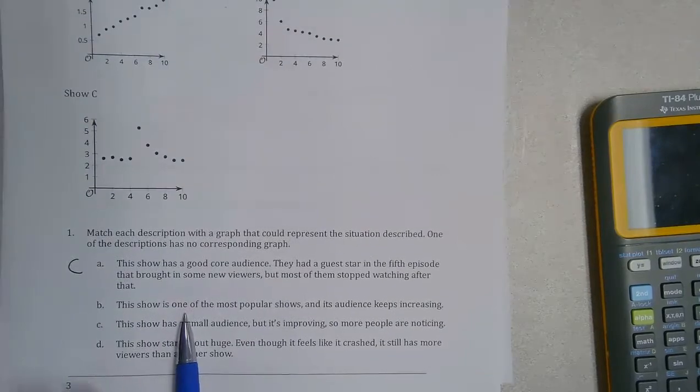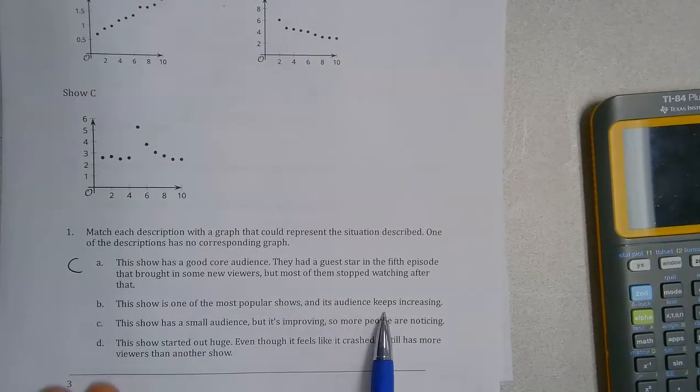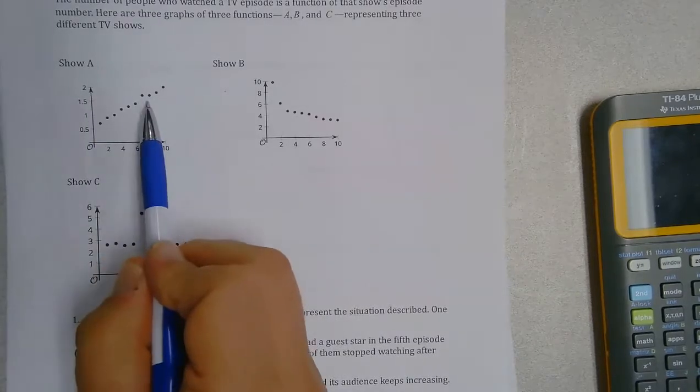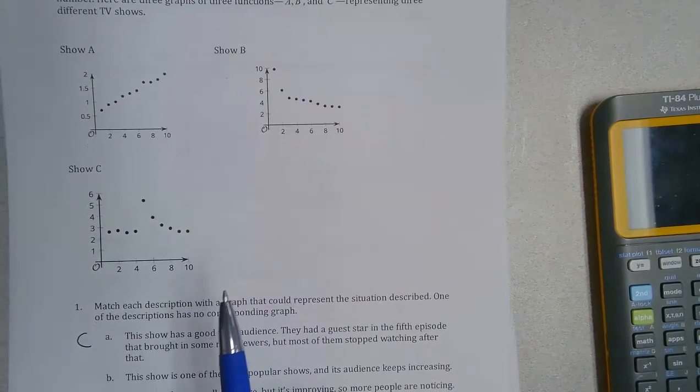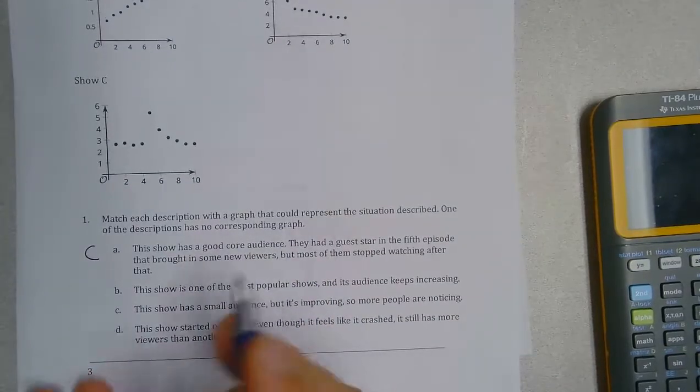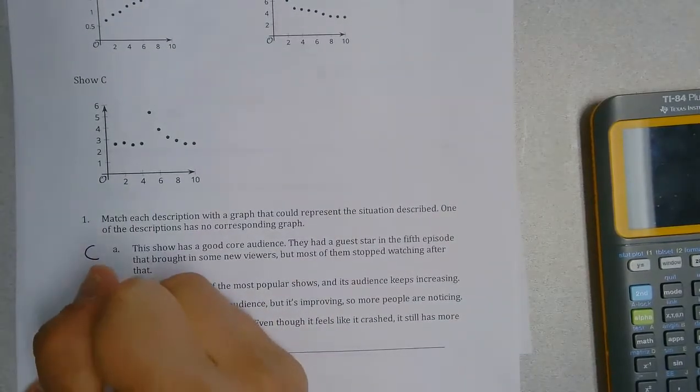Here, the show is one of the most popular shows, and its audience keeps increasing. So I'm looking at that. This is showing a consistent increase in the number of people. So I'm going to say that would be show A.